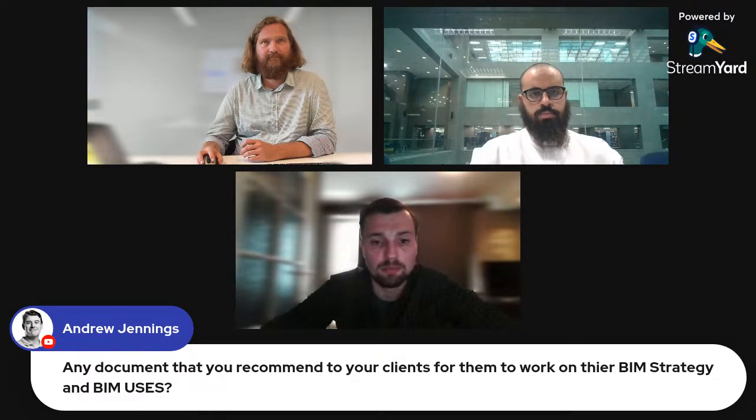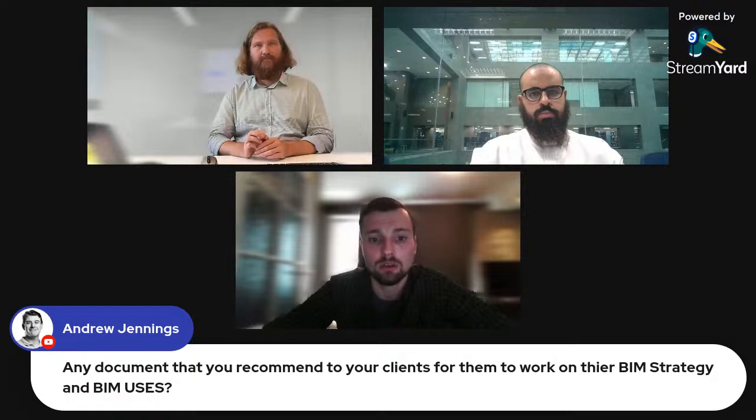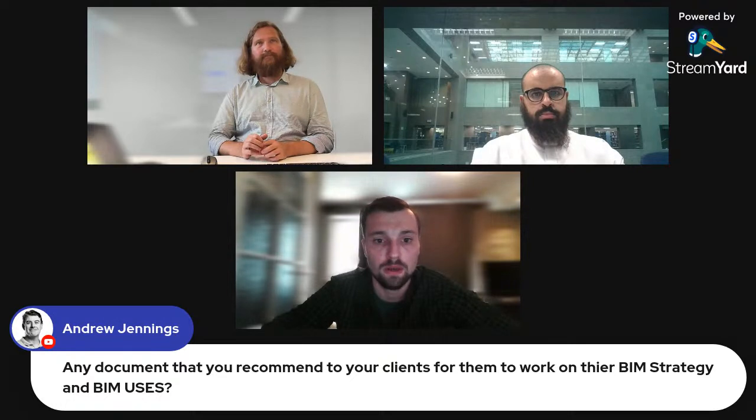I like, for example, this document from Penn State University. It's very simple, but generally it shows the principles that when it comes to BIM uses, we have several different groups, like 24 different BIM uses. We ask clients what kind of BIM uses they want to incorporate into the project, how they want to do it, and then if we know the BIM uses, we build the strategy.